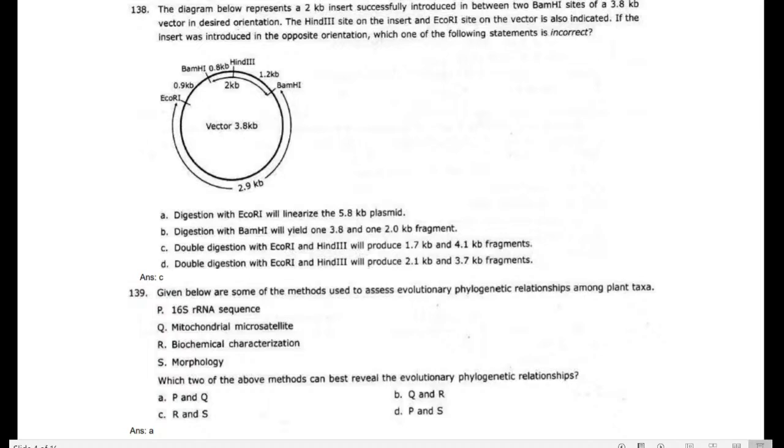Okay, next. These two things alone are helpful for the evolutionary phylogenetic relationship. The main thing is that to assess the evolutionary phylogenetic relationship, we want to do a genetic engineering molecular level study. That study is the 16s rRNA sequencing, that is the 30s ribosomal based one, and mitochondrial microsatellite, that is our small, specific sequence in the particular species.